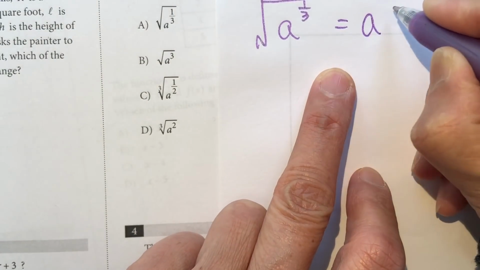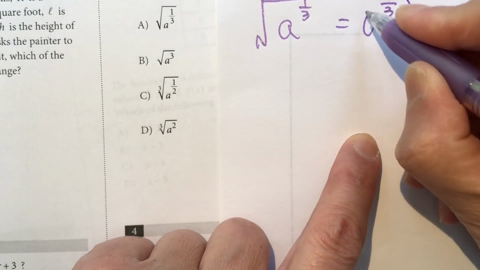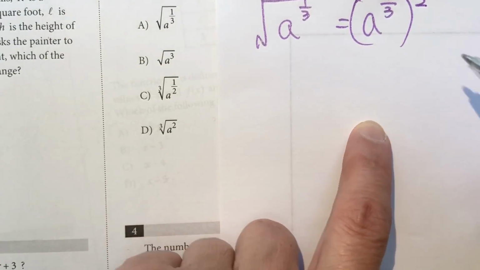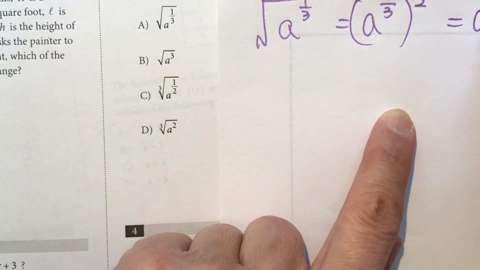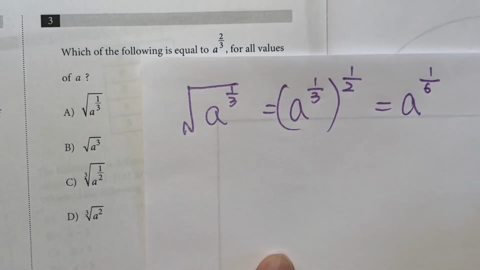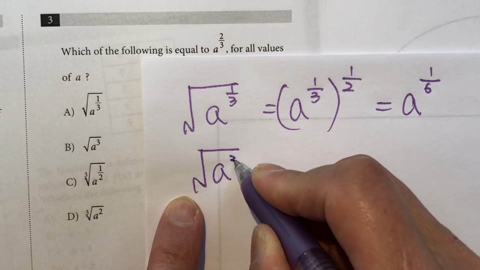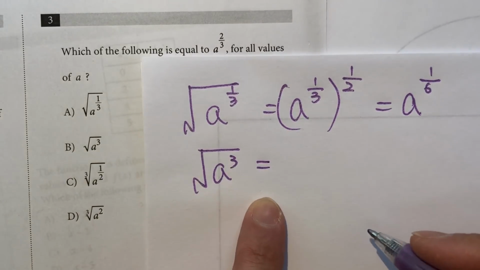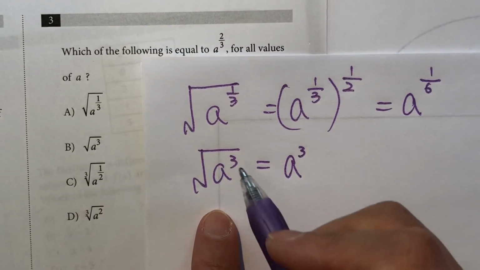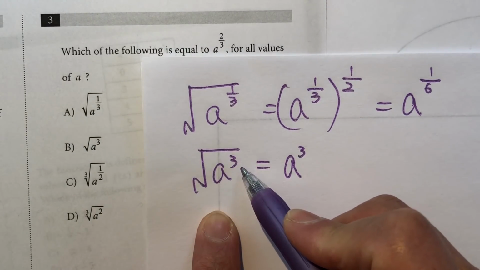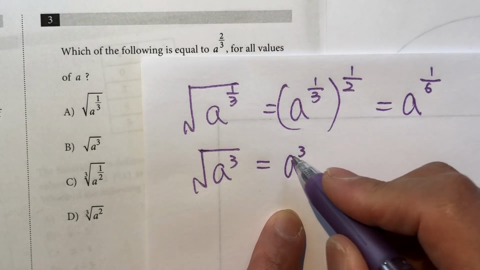Equal to A, the inside number we do not change, to the power of half, the square root. So it's A to the power of 1/6, right? And the second one, the square root of A cube. First, we write down the base number inside, and then write down the operation.